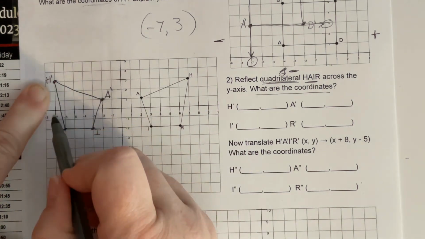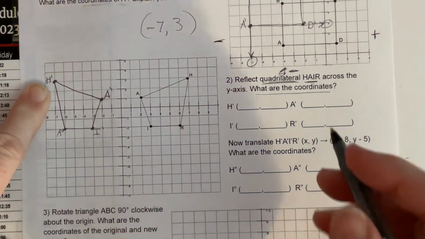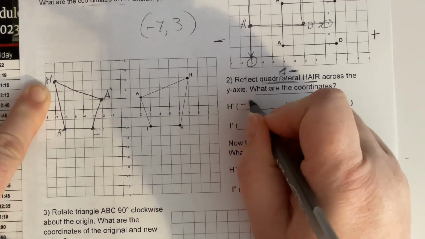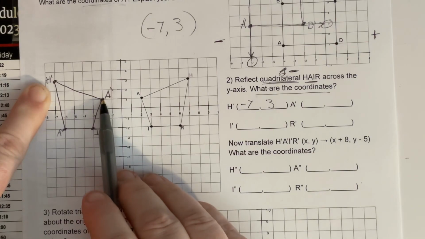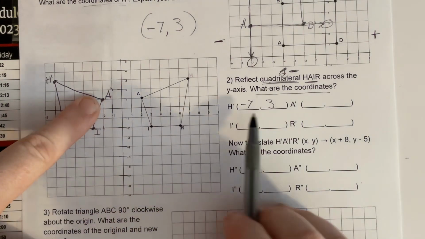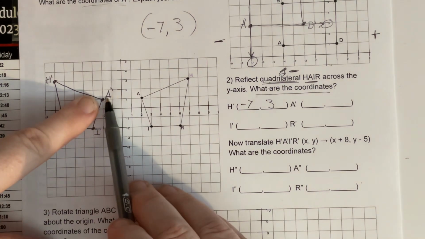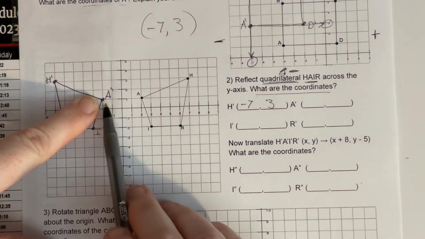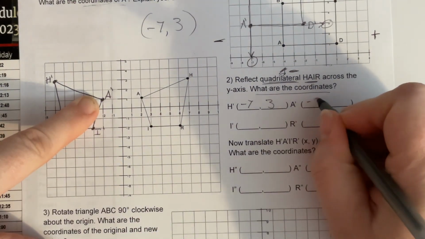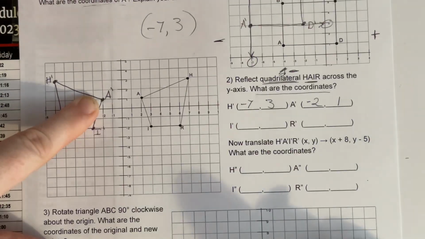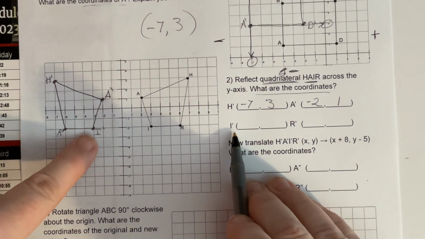So we're going to look down, so we have -7 and 3. So we're going to write that down for -7 and 3. For A, remember, it's very important to make sure you're lining up the correct coordinates with the correct point. So A is down to -2 and 1. Next will be I. So what would I be?